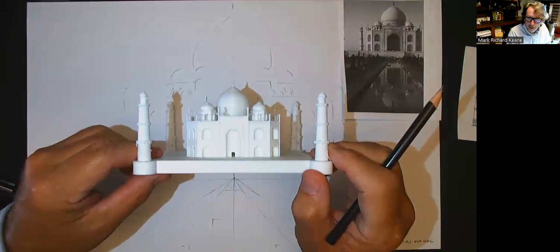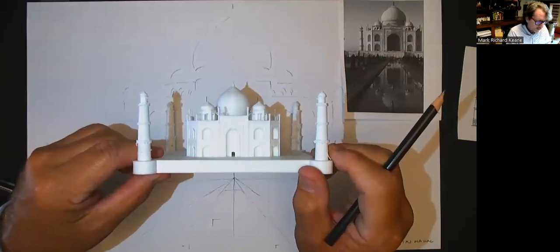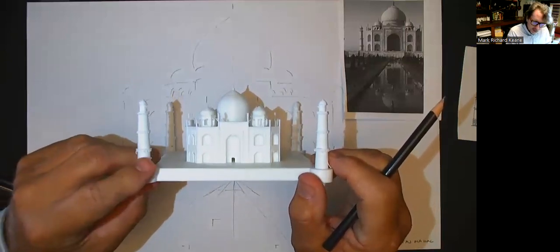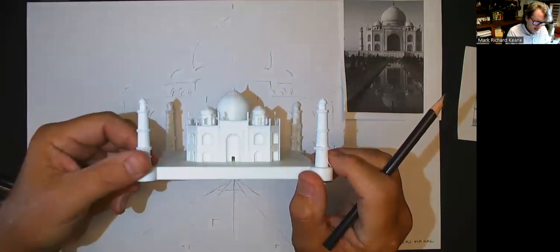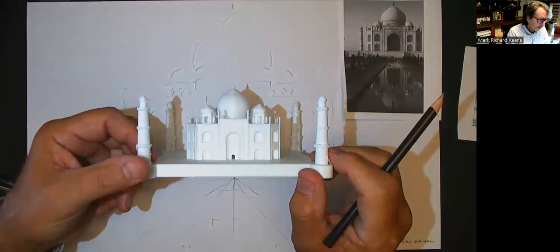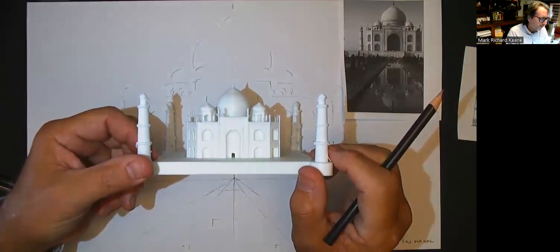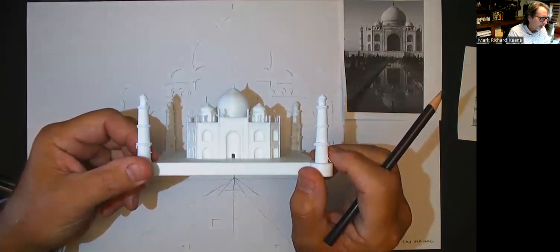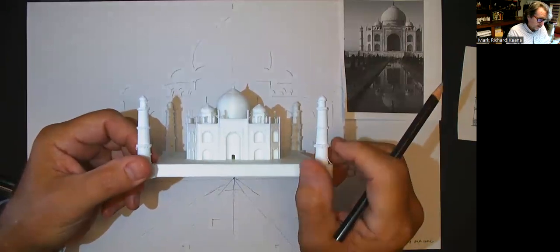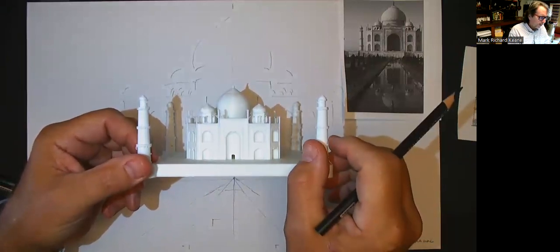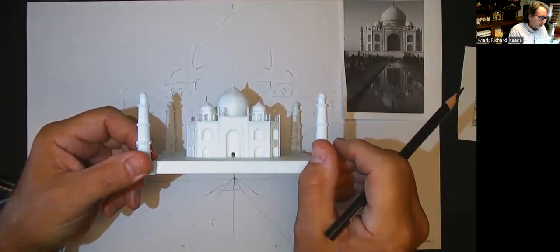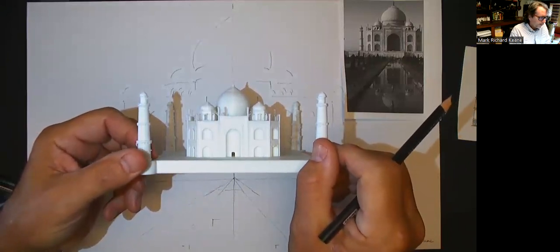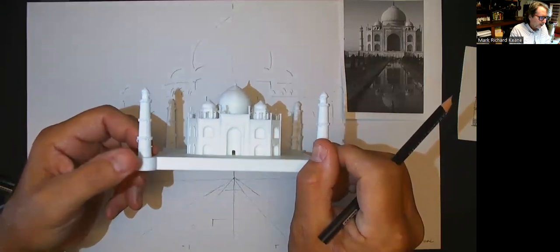As you enter from the gate, you see the massive central arch, which then guides you into the interior of the space to see the tomb of Mumtaz Mahal, the wife of the Shah Jahan, commissioned in 1631. He was the 5th Mughal emperor in India at the time, in Uttar Pradesh, in the city of Agra on the river Yamuna.